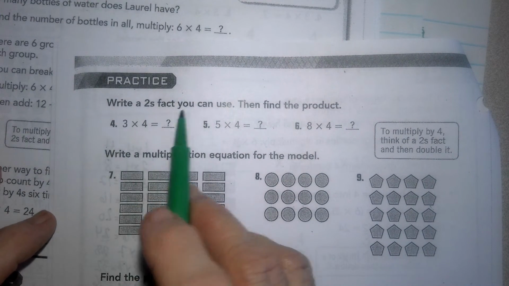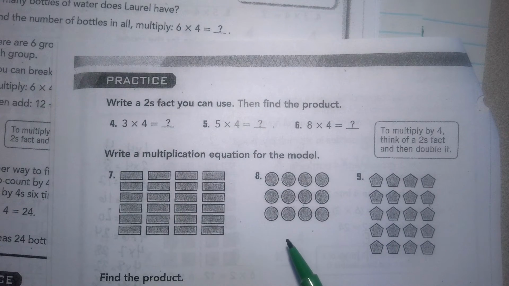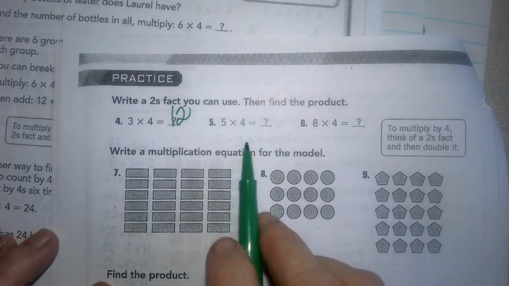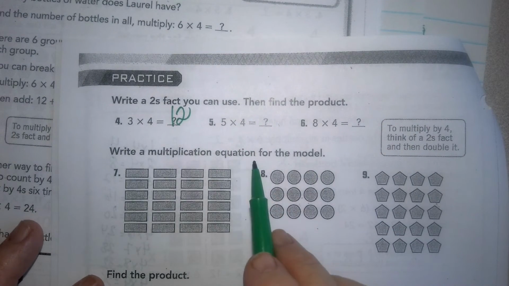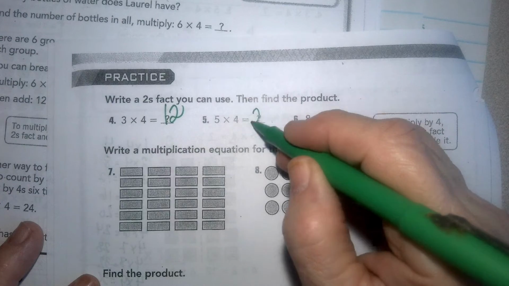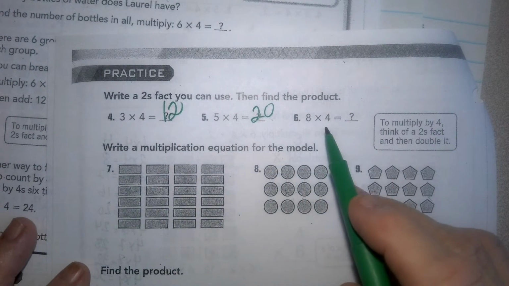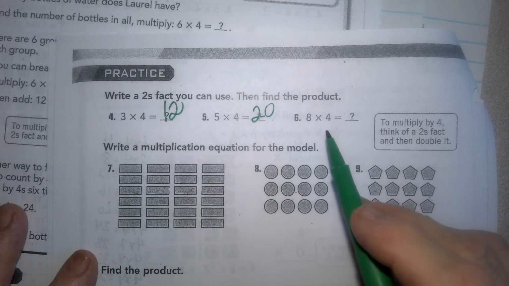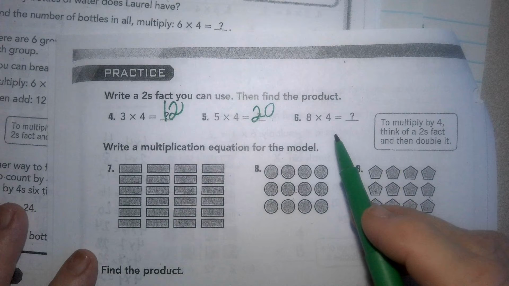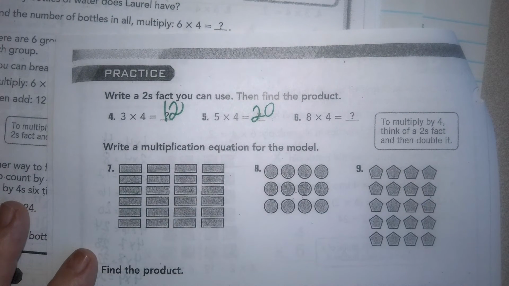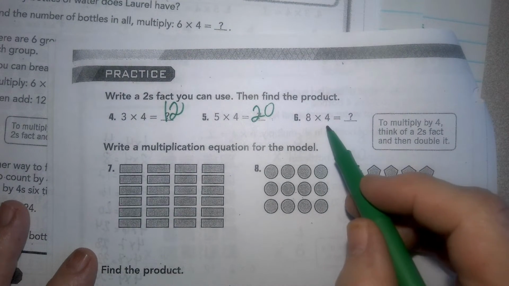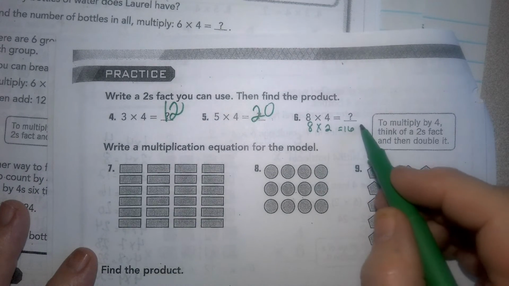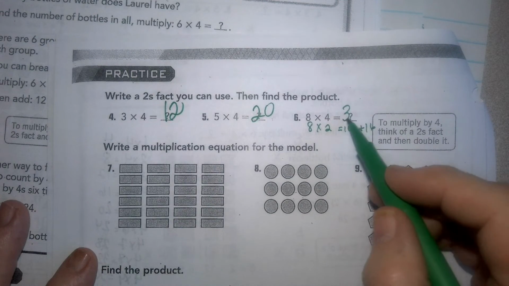Write 2's facts you can use. All right, 3 times 4. 4 plus 4, 4 plus 4 plus 4 is 12. Okay. This one I hope we're getting. If we have 4 5s, 20. Now, if you can't get this one right away, I do know that this is going to be one that starts in the 30s. 30, 30, 32. Now, but I can also go, if I get stuck, I can go take half of that. 2 times 8 is 16, and then it would be 16 plus another 16, which would be 32.